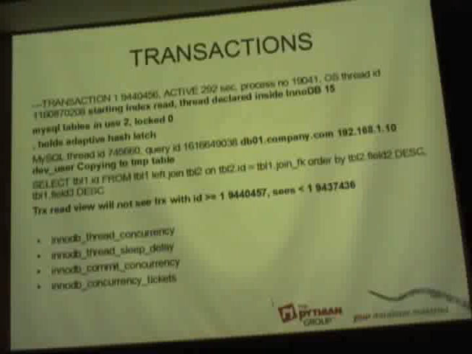So that's all I have for that. It's going to get less heavy from here on in, I think. This is really kind of heavy internal stuff, but I think it's good to know, especially because I can't tell you how many hundreds of times I look at show engine INNODB status, and I just see all this data, and I'm like, let me try to pick out what I think makes sense to me.